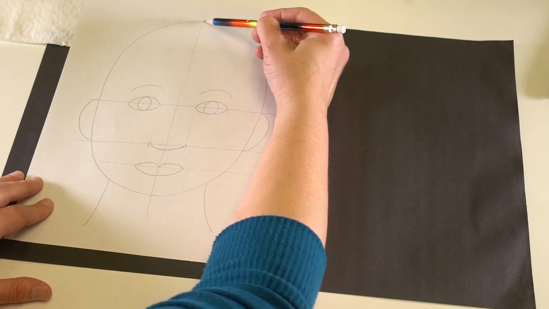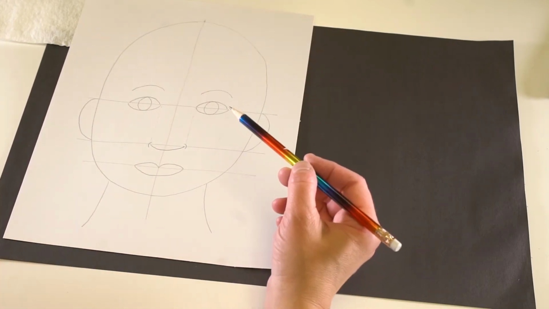And now I'm going to add the hair. Now this little point is the crown of your head. That's the very top of your head.